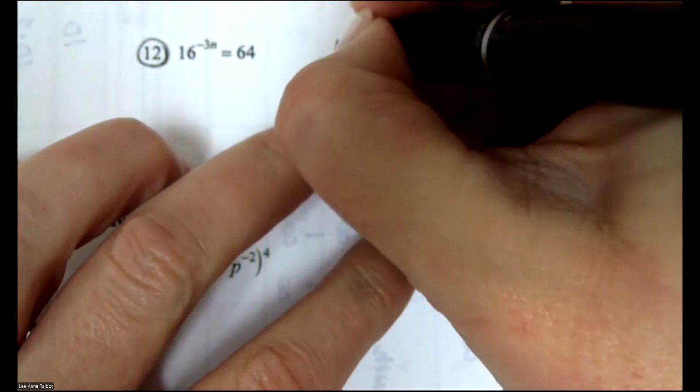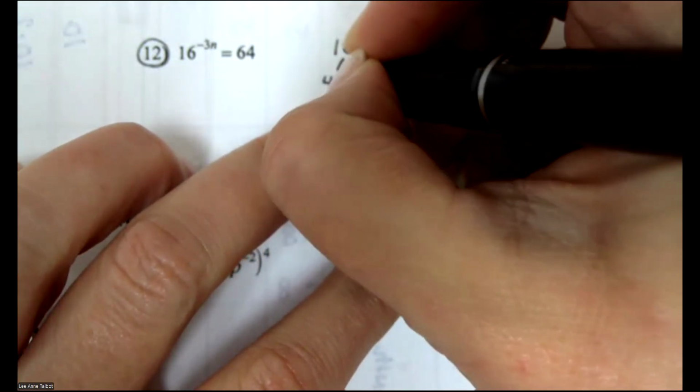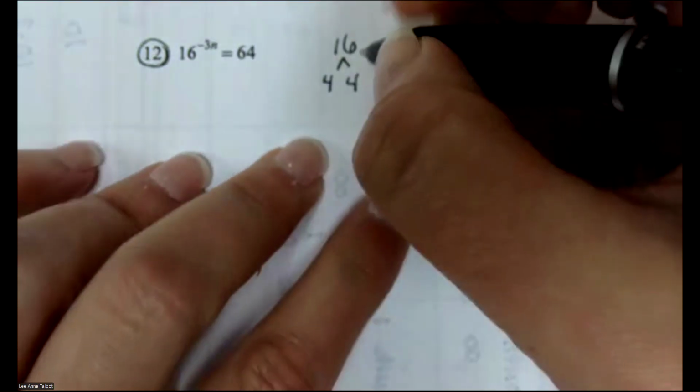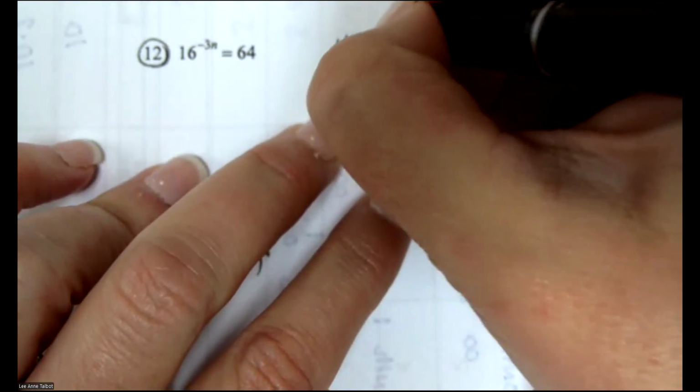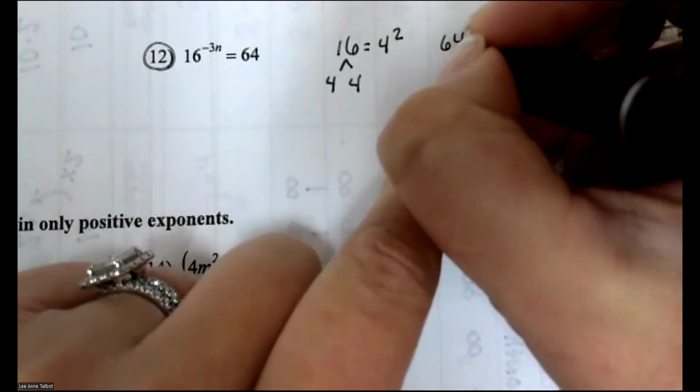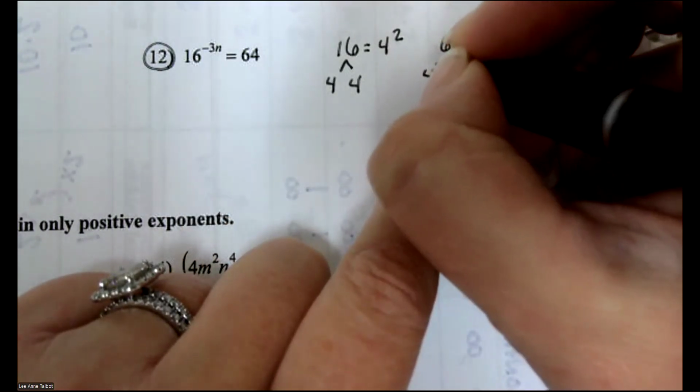And I'm going to say, okay, 16 is 4 times 4. So 16 is 4 squared. And then 64 is 4 times 4 times 4.